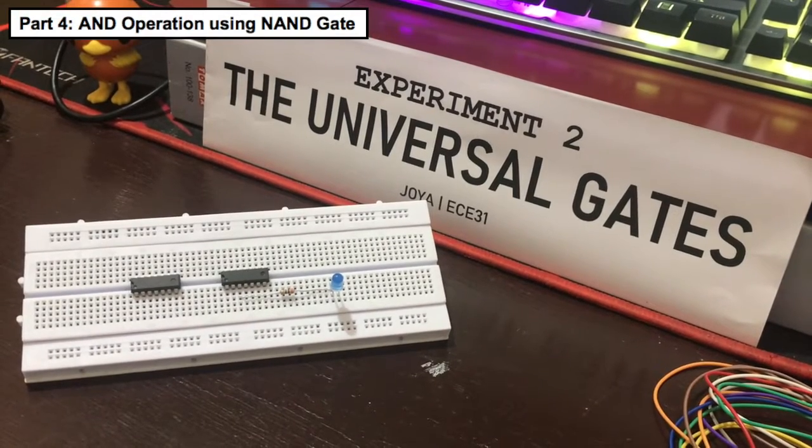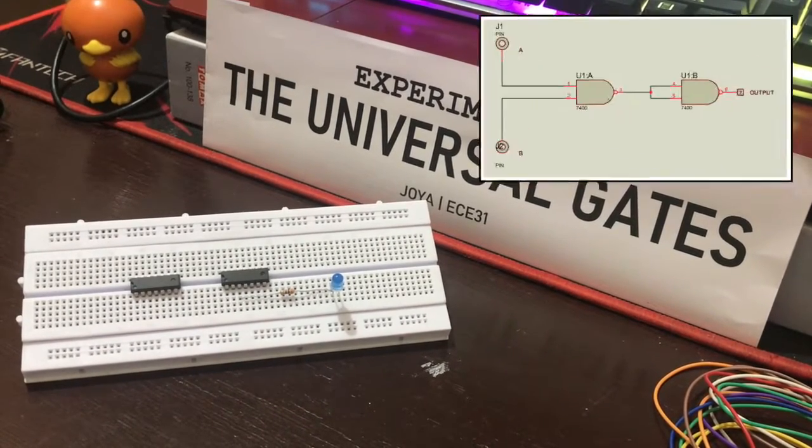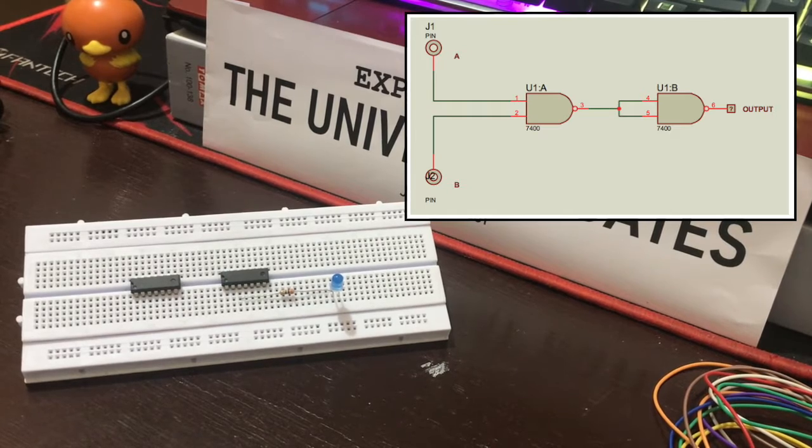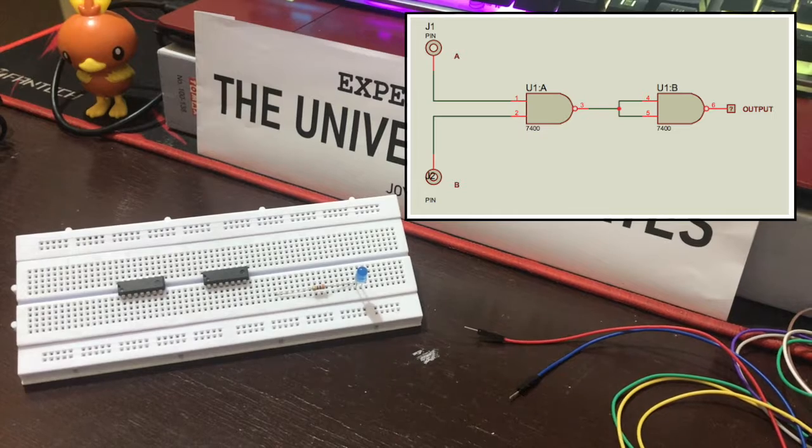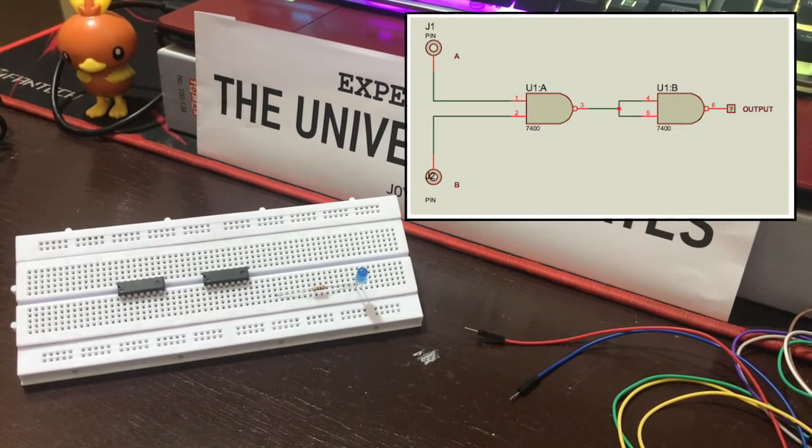Part 4. AND operation using NAND gate. This is the circuit diagram of an AND operation using NAND gate. This is how you construct the circuit diagram of AND operation using NAND gates.